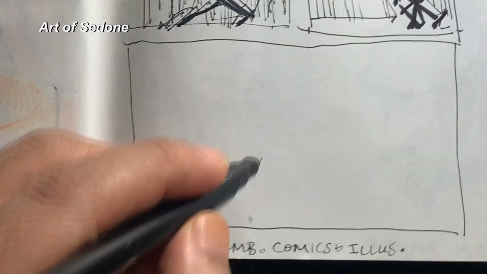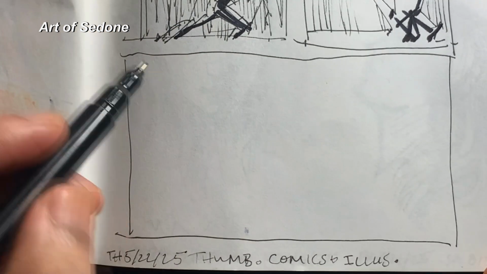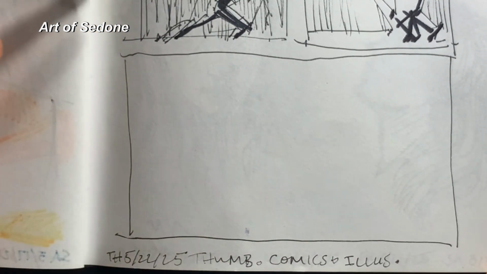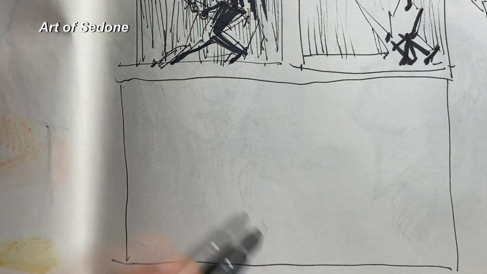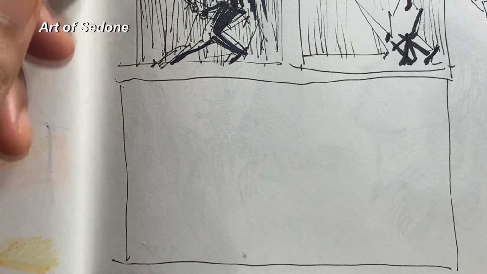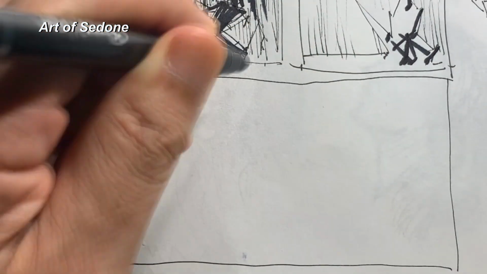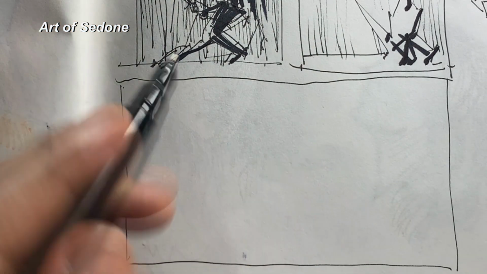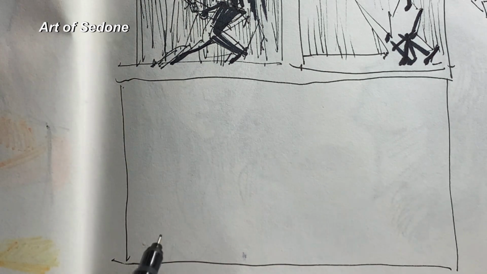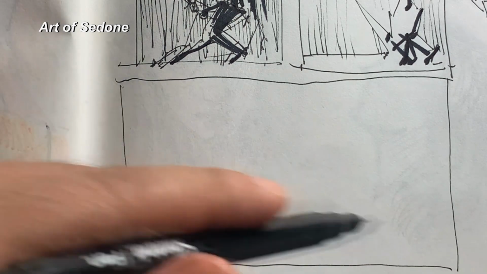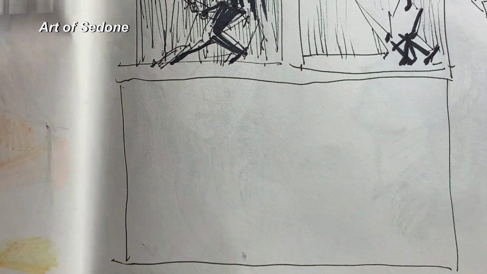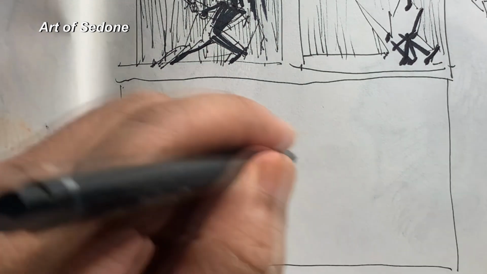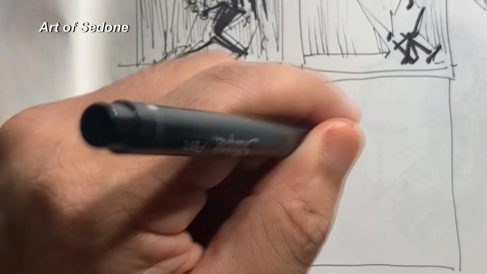I don't really need reference for the figure drawing, so I'm just going to take this one, and you can change the composition. So I'll keep it kind of similar. Actually, I won't, because I need the figure to fit here, and that's okay because you can always, again, redraw it. So with that in mind, let me just draw the figure.